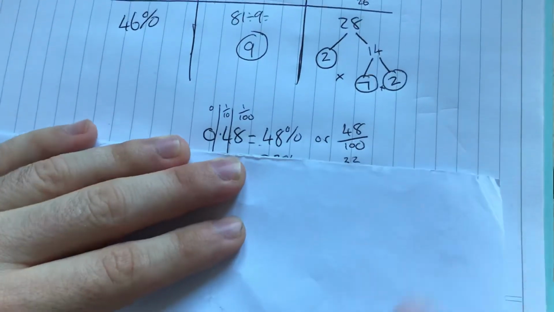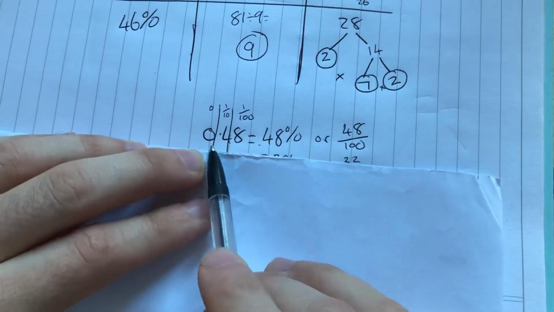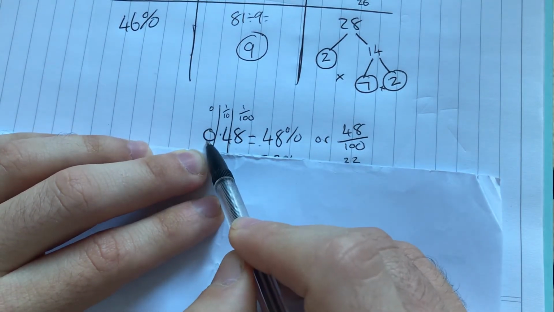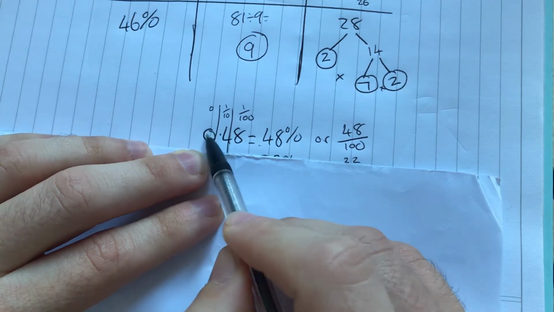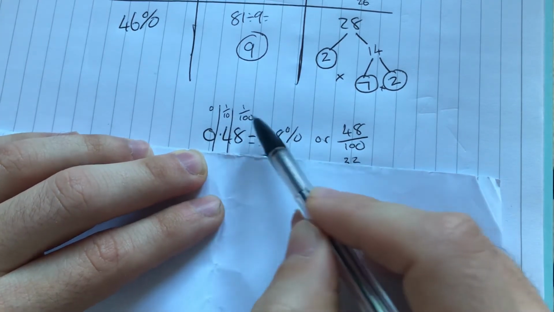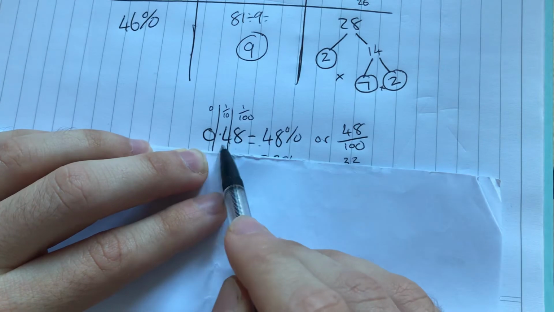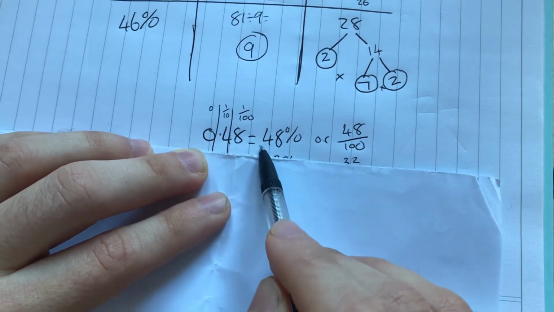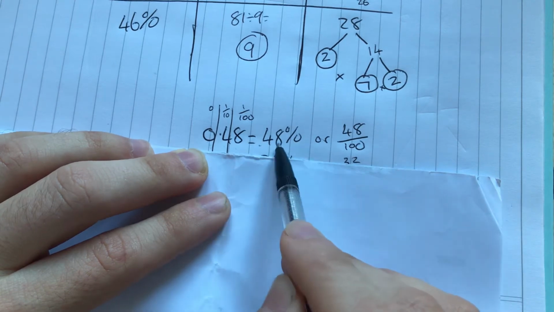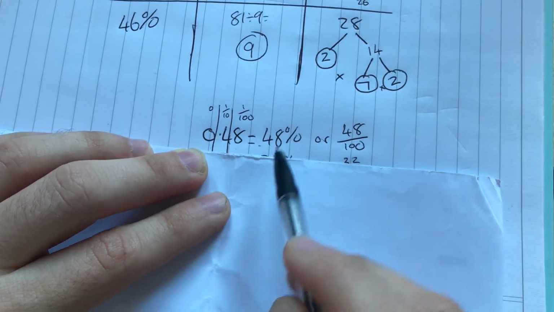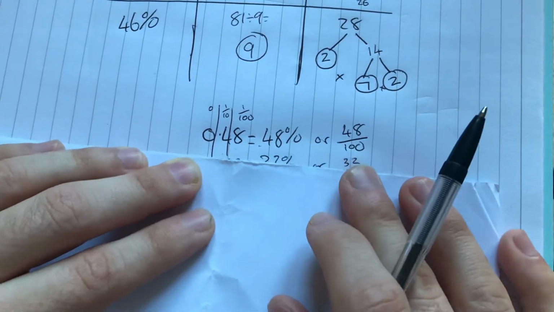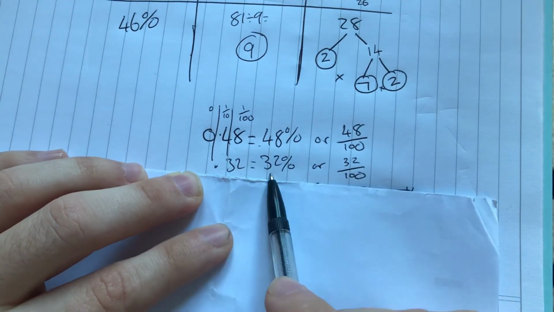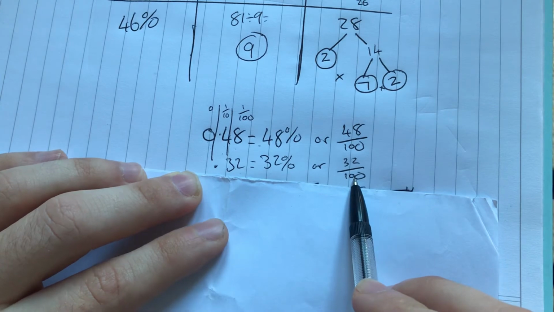This one first. So we've got 0.48. You know that's your ones column, your whole things. That's your 10th column, and this is your hundredths column. So 0.48, you've got no whole things. So it's 48%. Remember, it's percent, per 100, out of 100. Or it's 48 hundredths. The next one, 0.32, is 32%, or 32 hundredths.